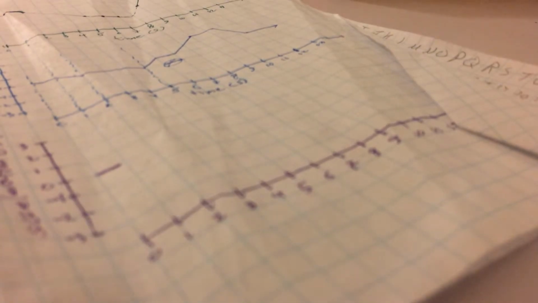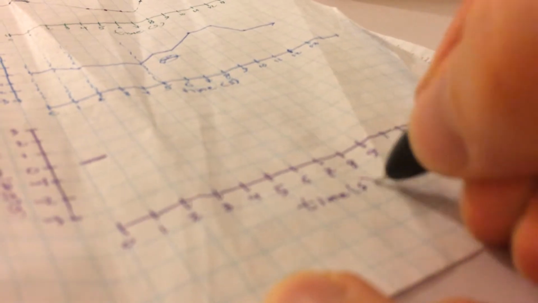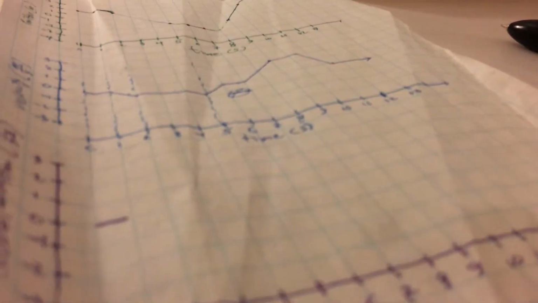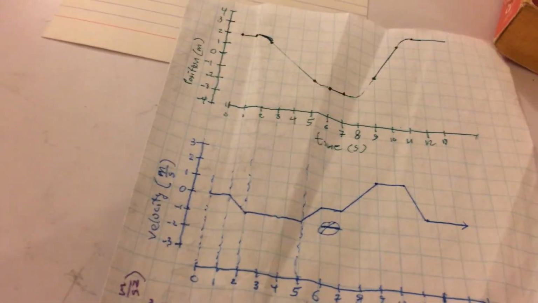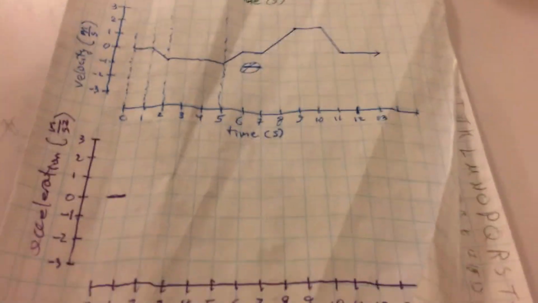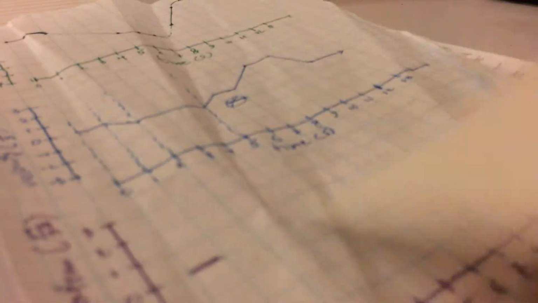So acceleration is in meters per second squared, and here we have time. This step graph doesn't really have any continuous changes in acceleration, so the graph would just be 0, with some undefinable points, but that's not anything we need to get into.